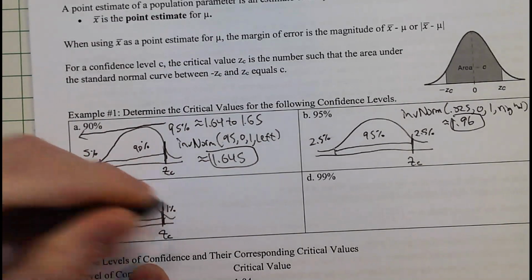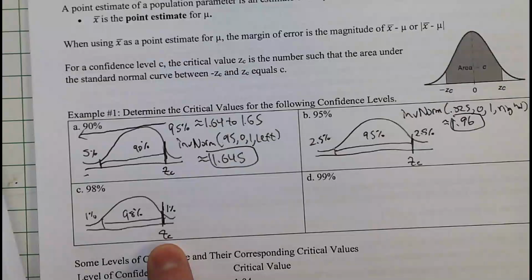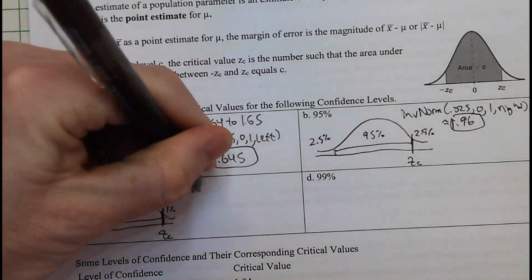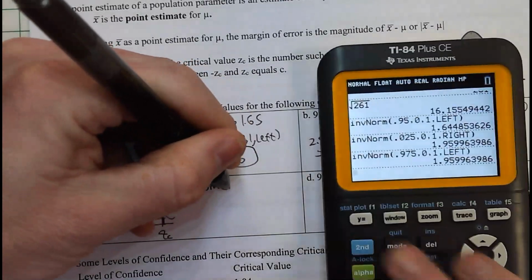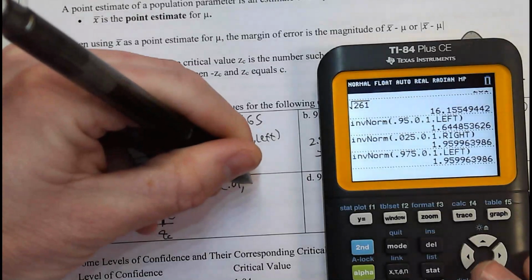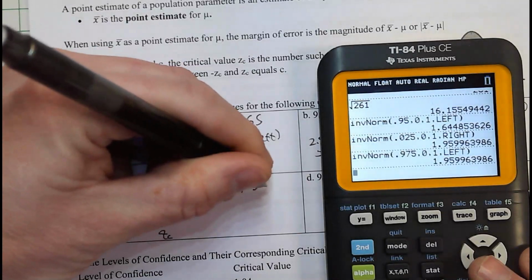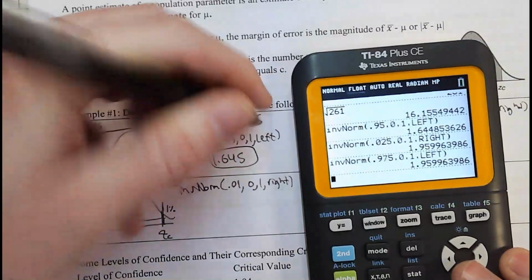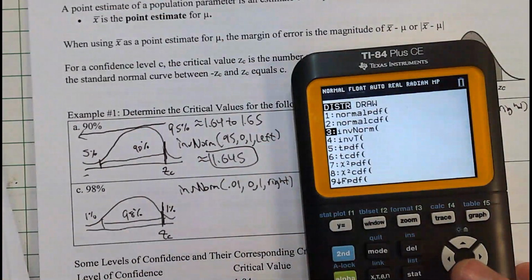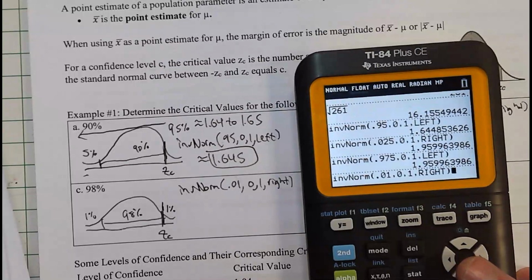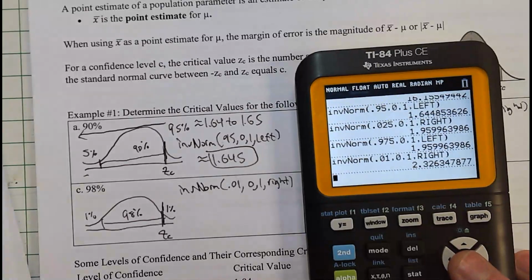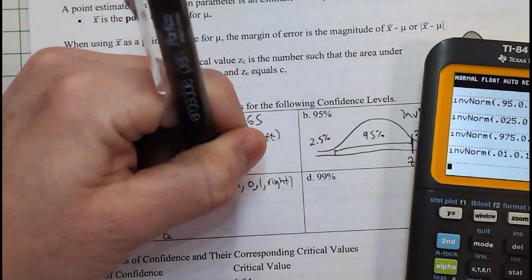Do you want to do what's at this point and below, or what's at this point and above? Above sounds good. What's this area if it's 1%? What do I put? 0.01, good. So 0.01 to the right. I can do 0.99 on the left. So 2.326. I'll say 2.33.